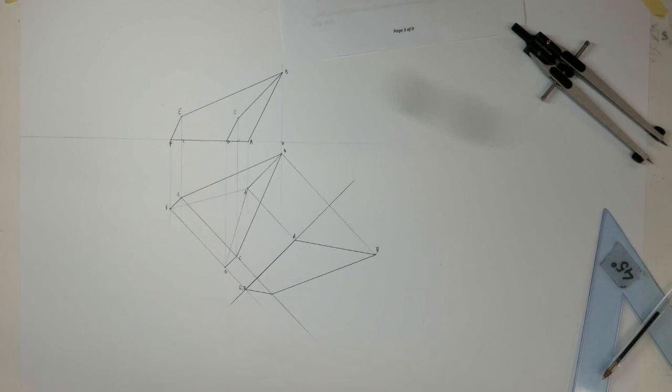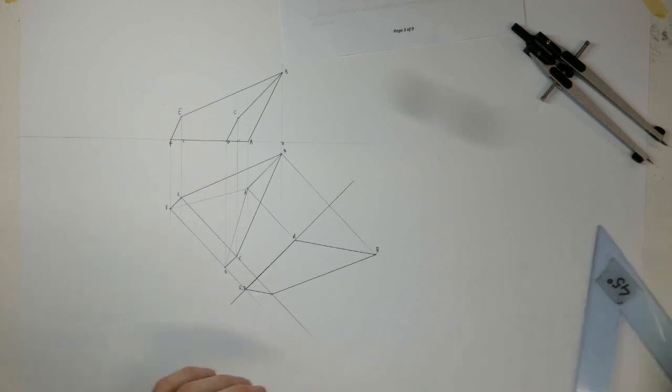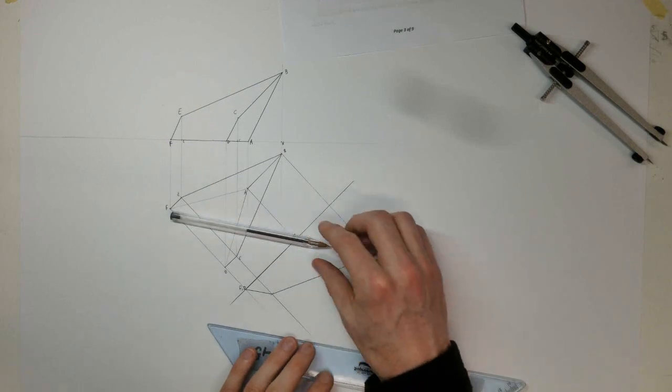Okay, so next up I want to find the true length. Yes, that's true length. Sorry, I want to find a point view of my true length.